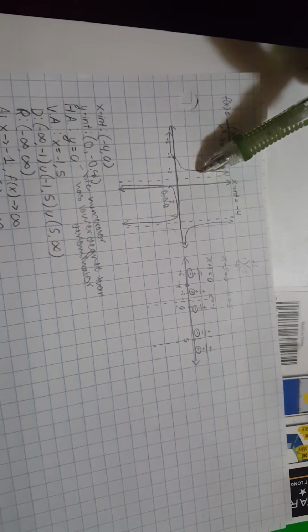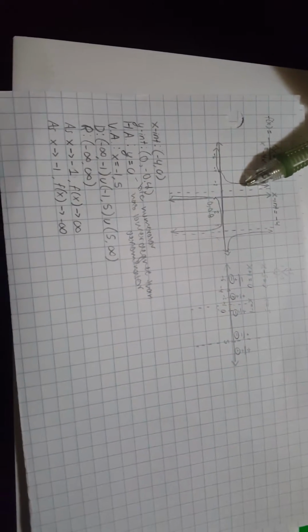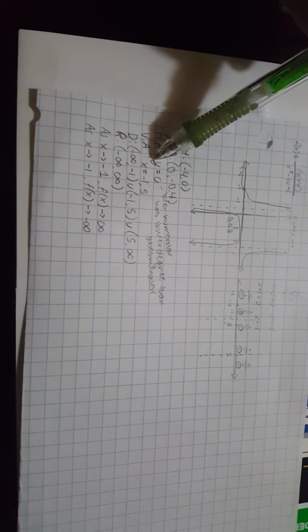But the thing is that we have an x-intercept, so we don't really have a horizontal asymptote, so I guess that would say no.